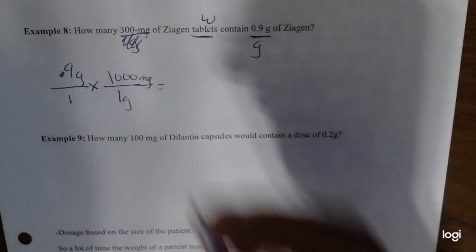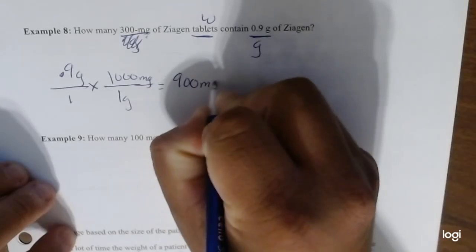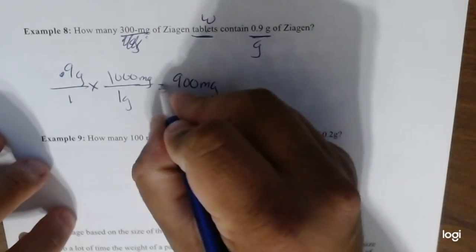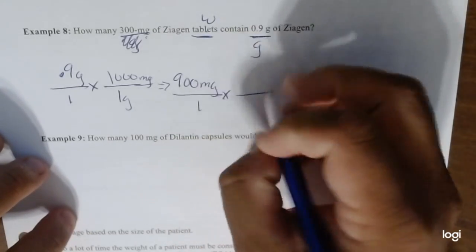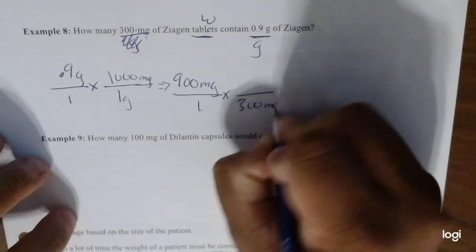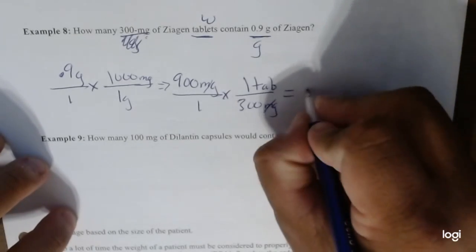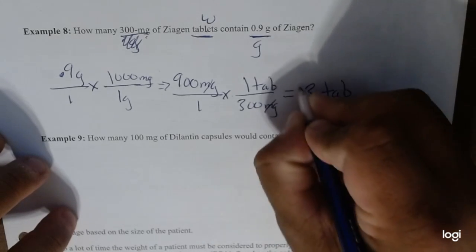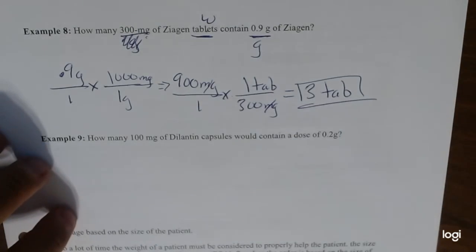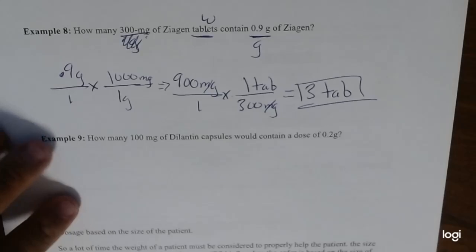Yeah, 900 milligrams. Now we use our conversion. So there are 300 milligrams for every 1 tablet. So divided by should give you exactly 3 tablets. So there's 3 tablets in 0.9 grams.